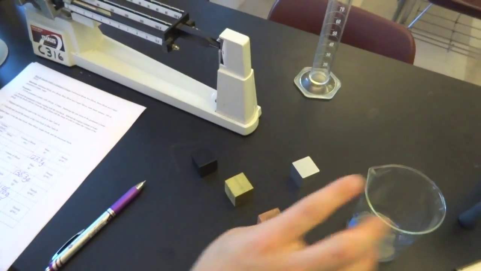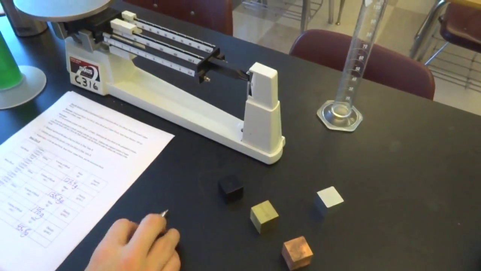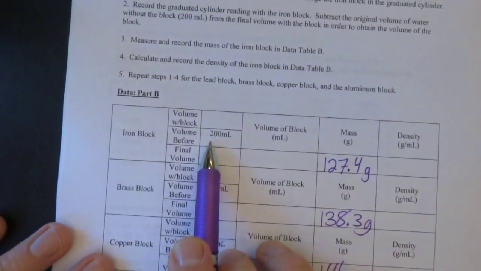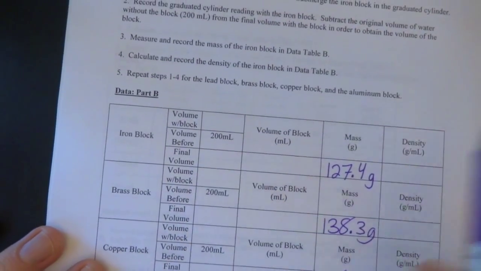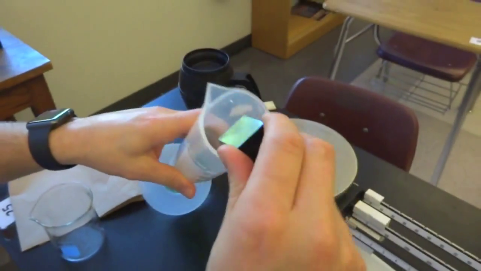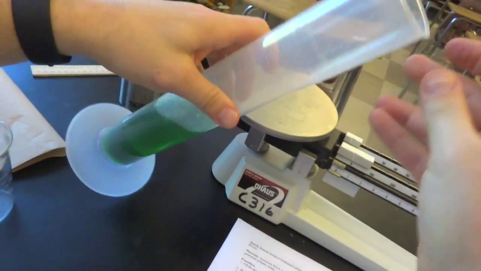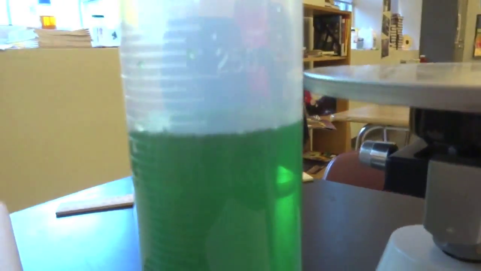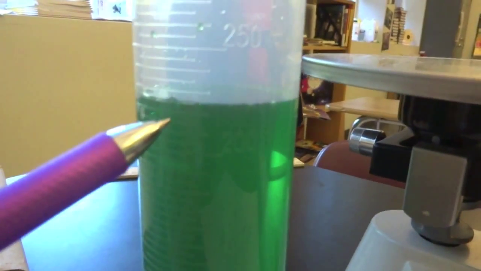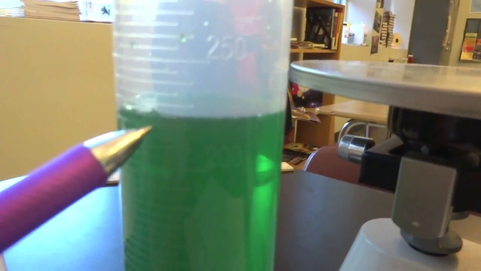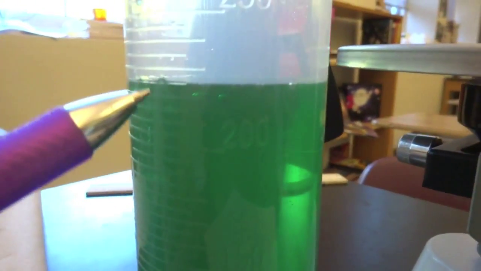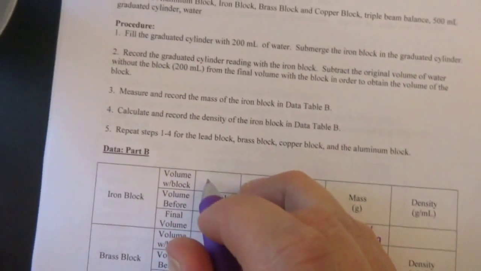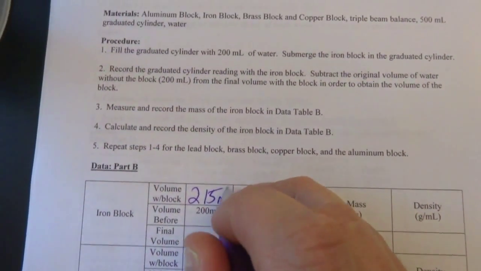So the first thing we're going to do is, because I have 200 in there now, I already have on the data sheet the volume before is 200 milliliters. So now I'm going to slide the block in here, sliding it in easily to make sure that it doesn't splash out. Each mark on this is 5 milliliters. Not sure how good you can see that, but it's 5, 10, 15. So that is 215 milliliters. So my final volume, or my volume with the block, is 215 milliliters.